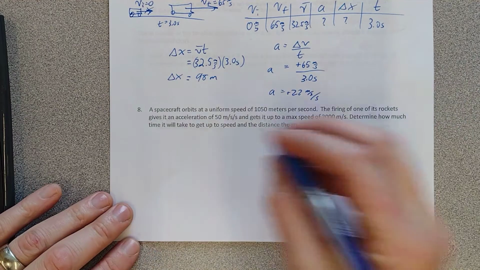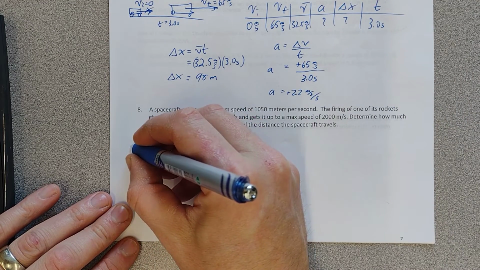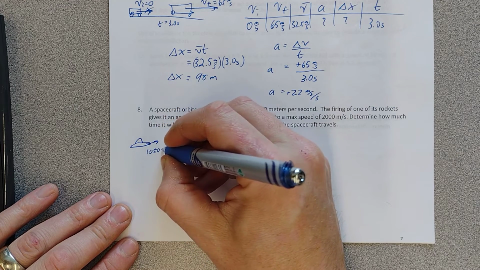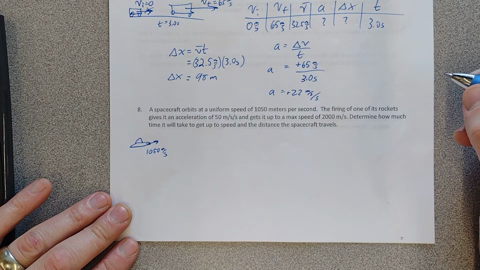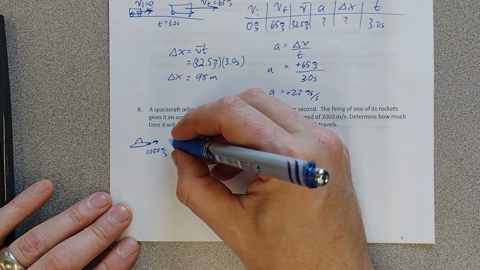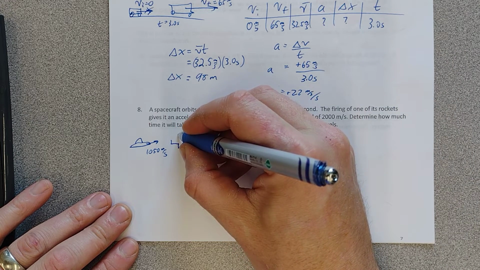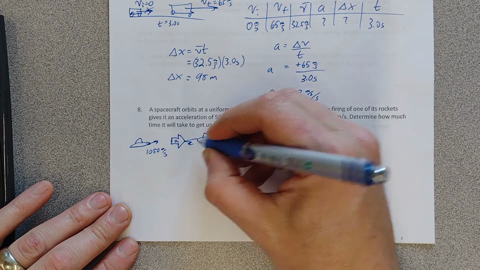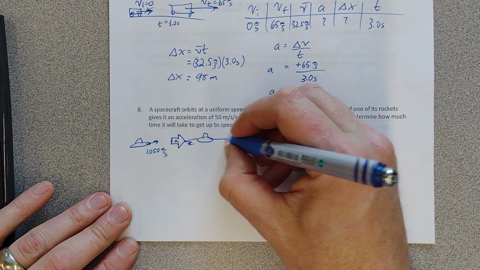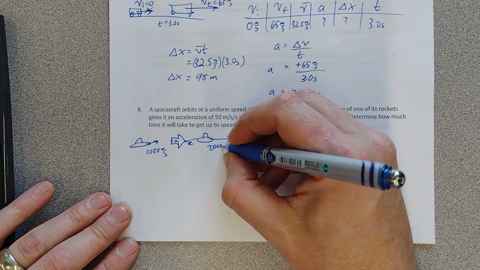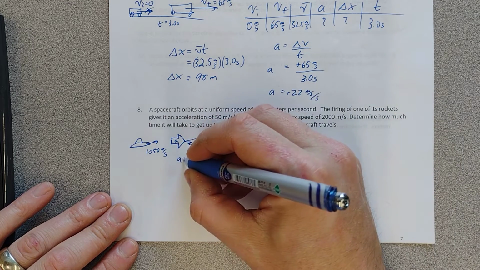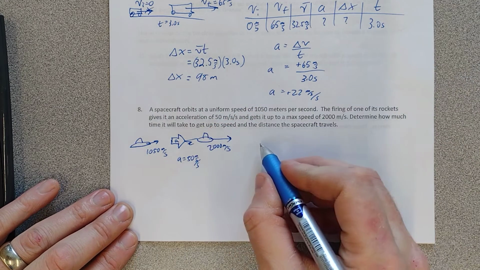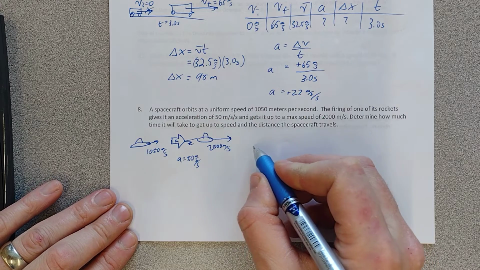Next, a spacecraft orbiting at a uniform speed of 1050 meters per second. Firing one of its rockets gives an acceleration, so it's going to accelerate. I'm going to use a different style arrow to represent acceleration. It's firing its rocket, and now it's going 2000 meters per second. The acceleration was 50 meters per second each second. How much time will it take to get up to speed, and what is the distance traveled?